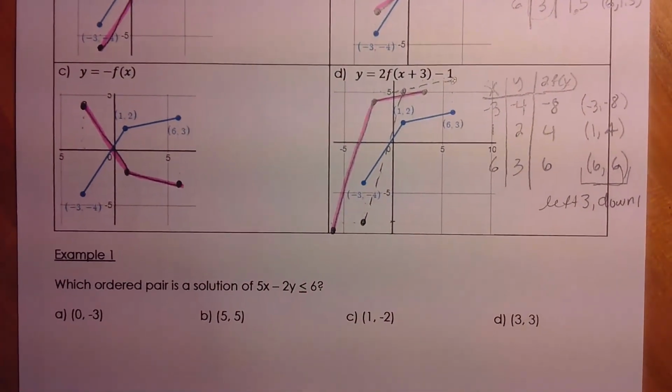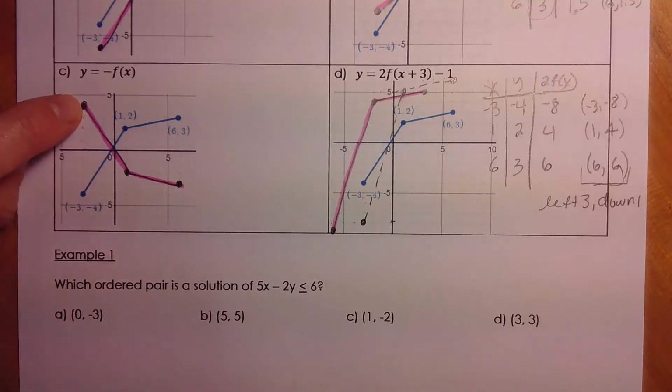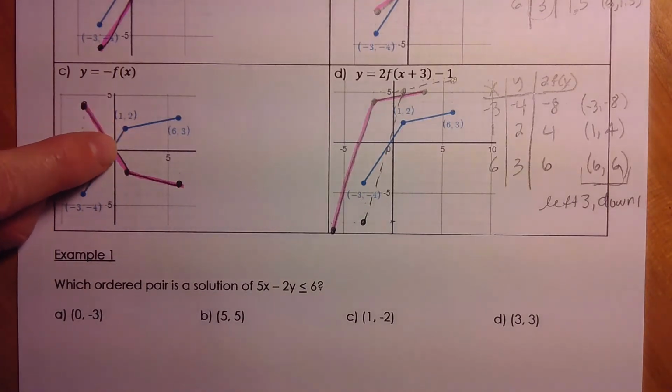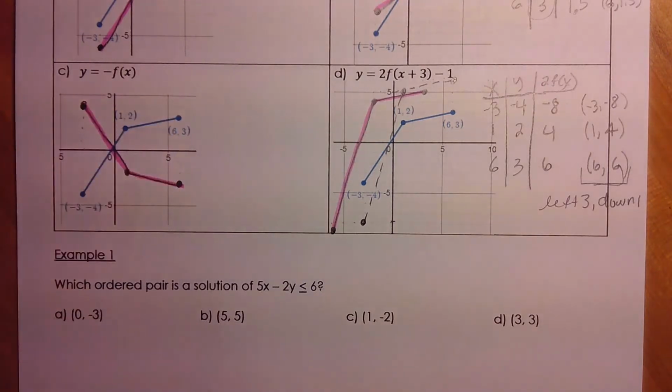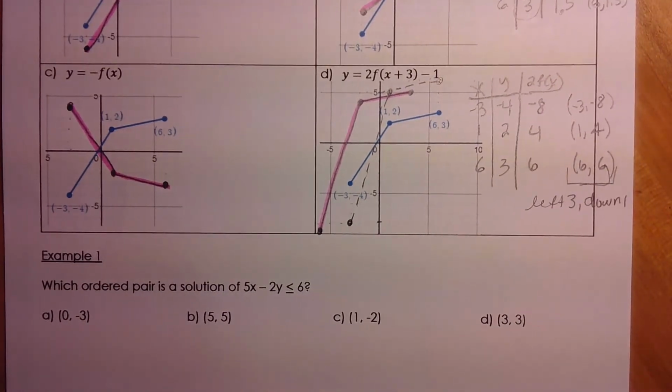All right, I did not show the chart on this one, but that's a -1 in the A position. So all of your y values are going to be multiplied by a -1. So this -4 gets reflected over the x to +4. That +2 in the y gets reflected over x to -2, and that -3 gets reflected over x to +3.